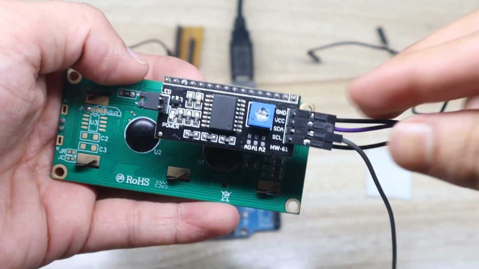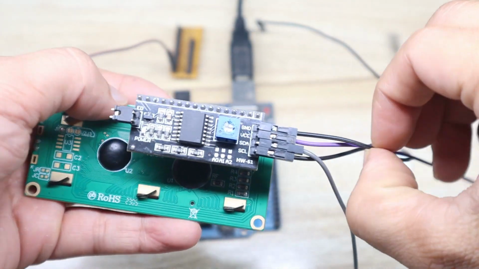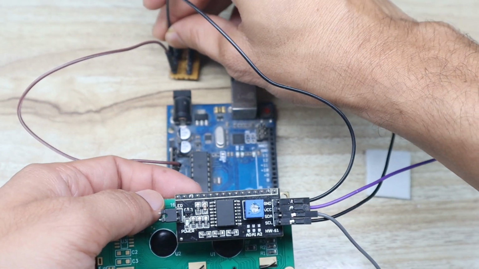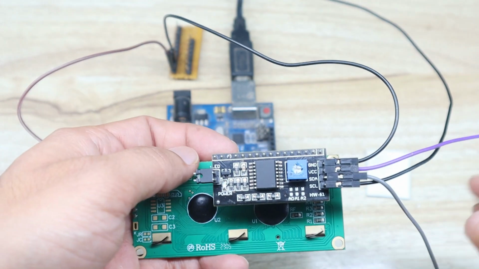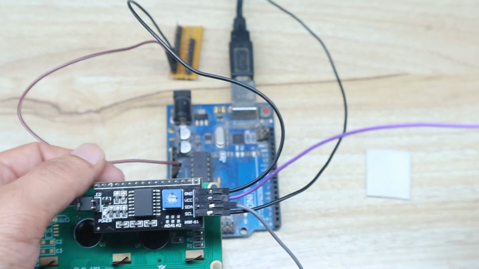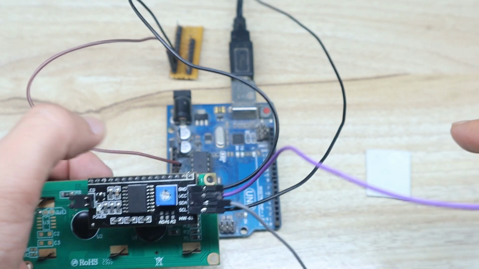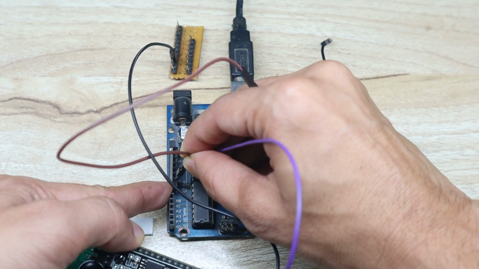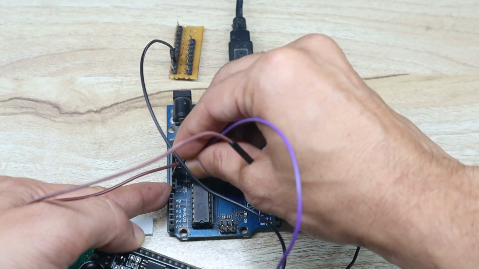This is my ground pin, so I will connect it to the common ground here. Then this is my VCC pin. The VCC pin of this I2C LCD should connect to the 5V supply pin of Arduino. So this is the 5V supply pin of Arduino.